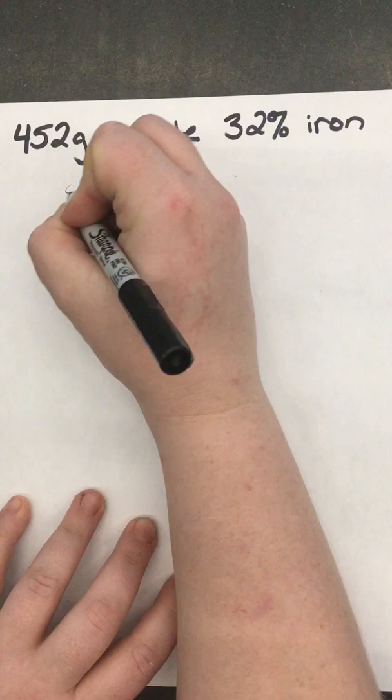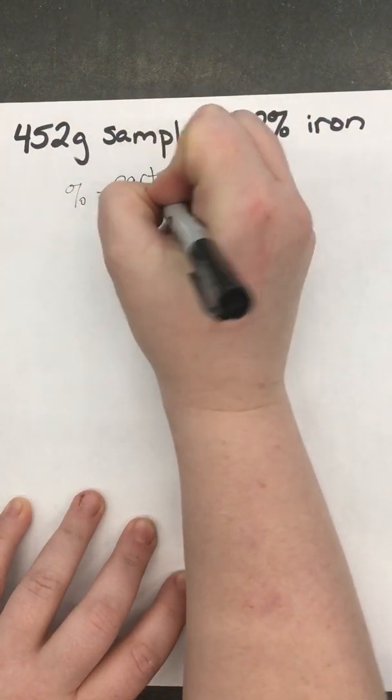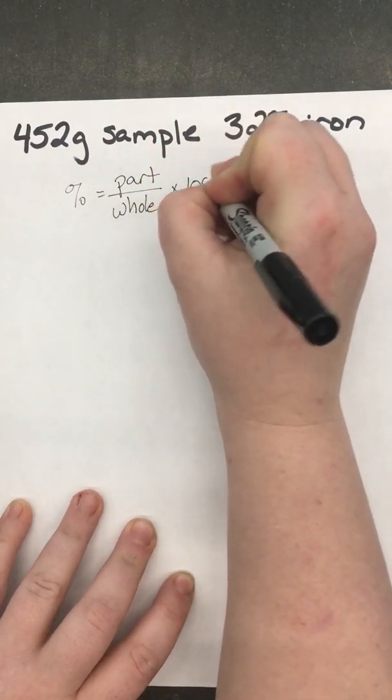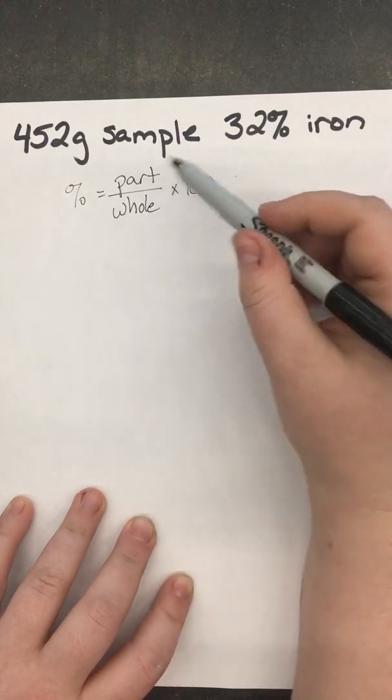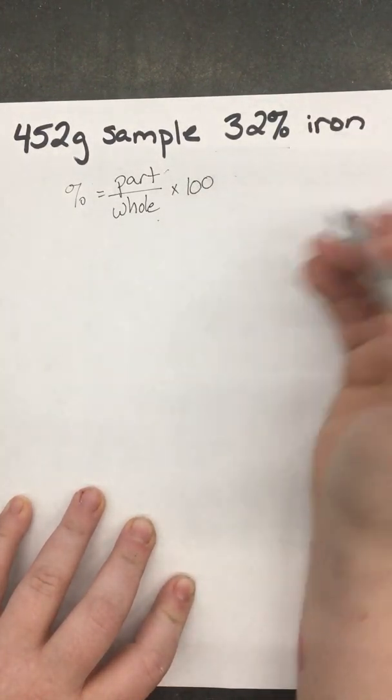So the equation: the percent is equal to the mass of the part divided by the mass of the whole times 100. Before, we knew the part, we knew the whole, and we found the percent. But here, we're given the percent.